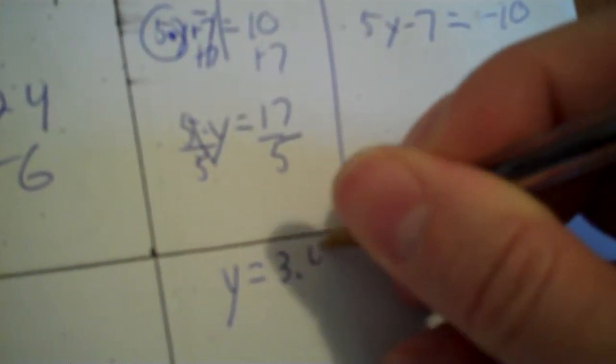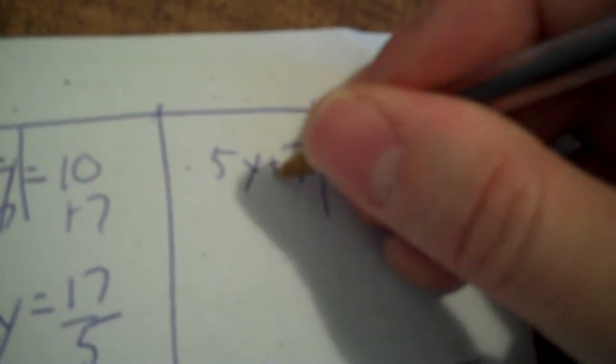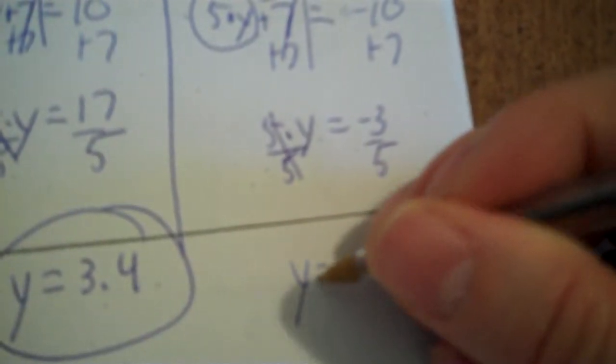The other answer is not negative 3.4. Okay, so add 7. Negative 10 plus 7 is negative 3. Again, you can see there's no way this can be negative 3.4. It's going to be negative 0.6. Okay, where we are.